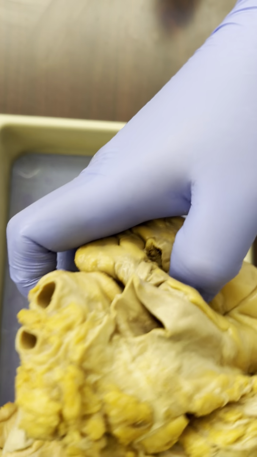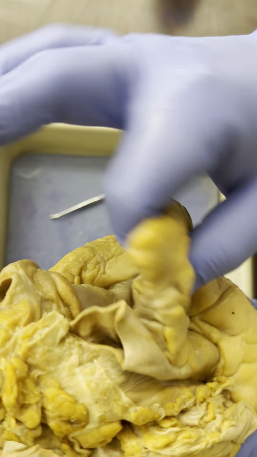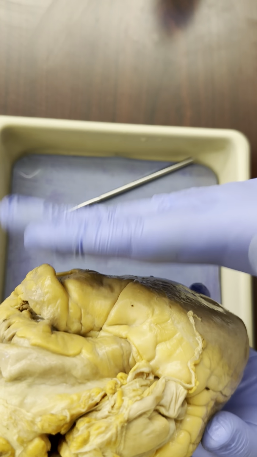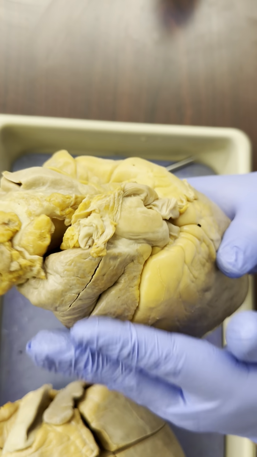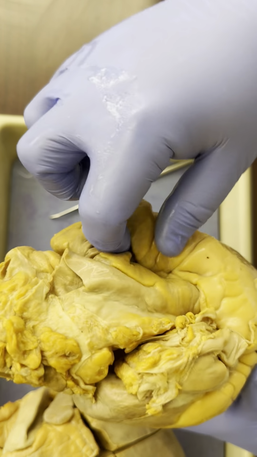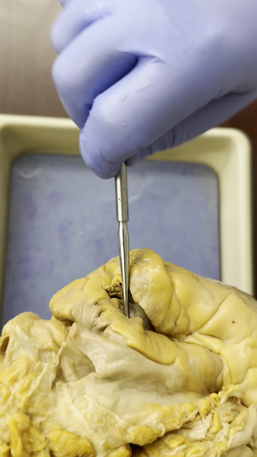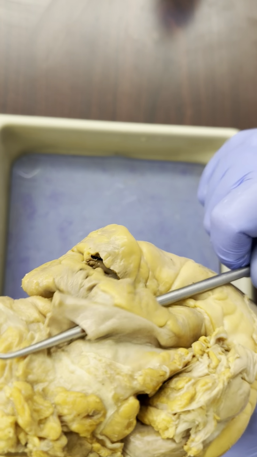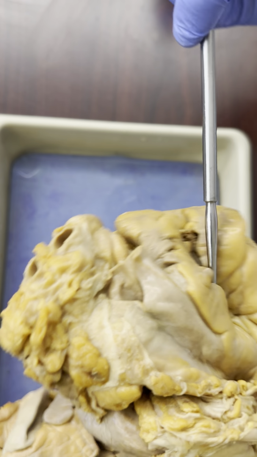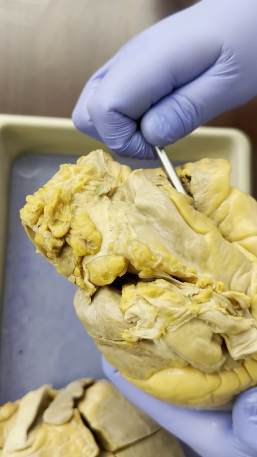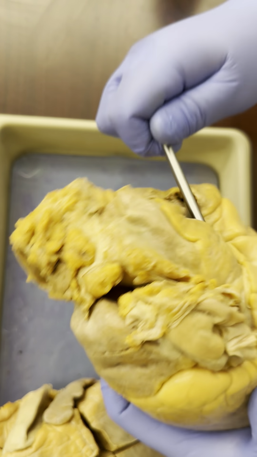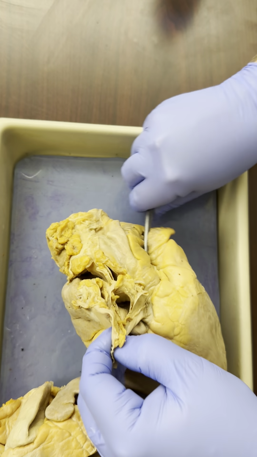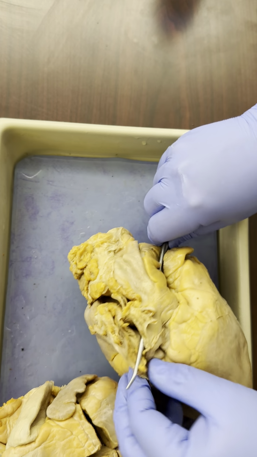Well, right now I know this is the right atrium. I'm looking at the back of the heart, the posterior side of the heart. So now right is on the right, left is on the left. So if I stick my finger or a probe into the right atrium, it comes out of here, and it comes out, if I can find it, down here.